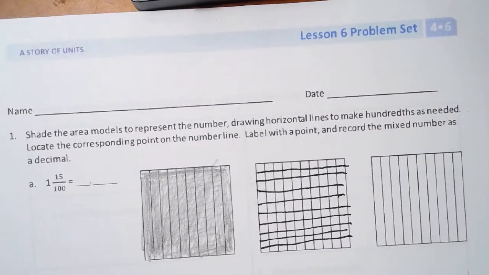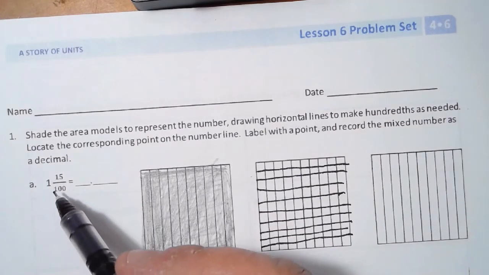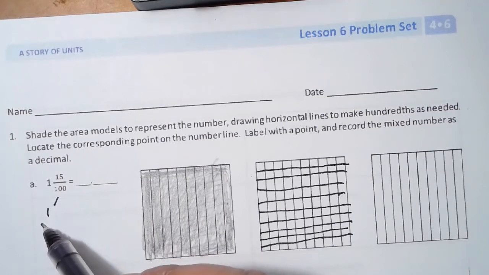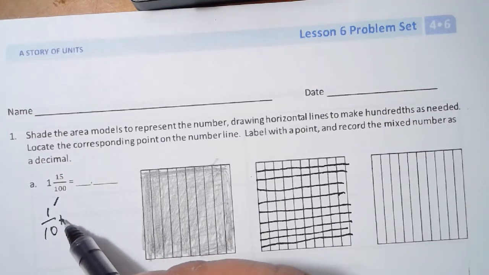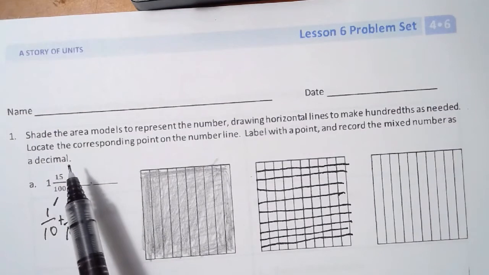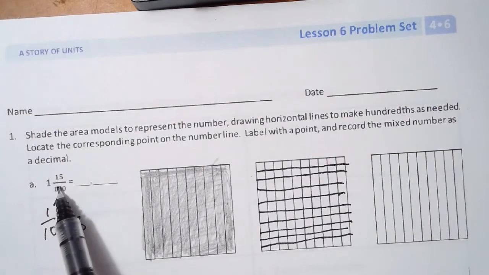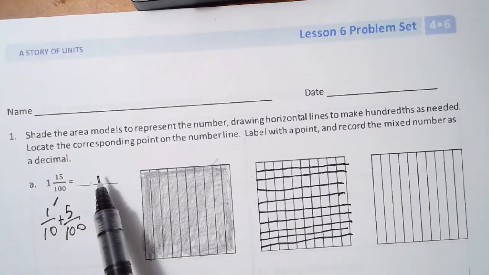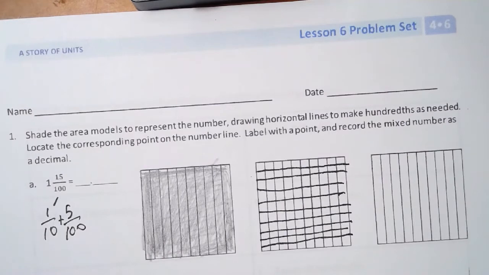So 15 hundredths. Let's break 15 hundredths apart. Remember, 15 hundredths is actually going to say 1/10 plus 5 more hundredths. Okay, so 10 hundredths is actually 1/10. So 10 hundredths plus 5 hundredths is 15 hundredths. That 10 hundredths is actually 1/10, and you can see that in the model.